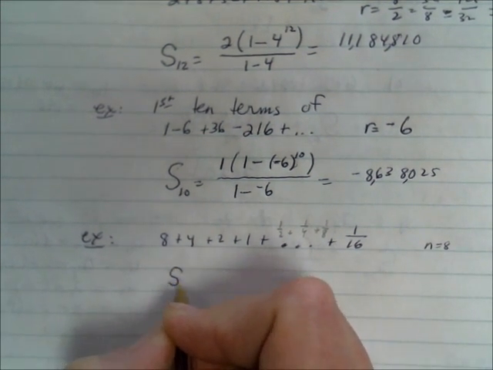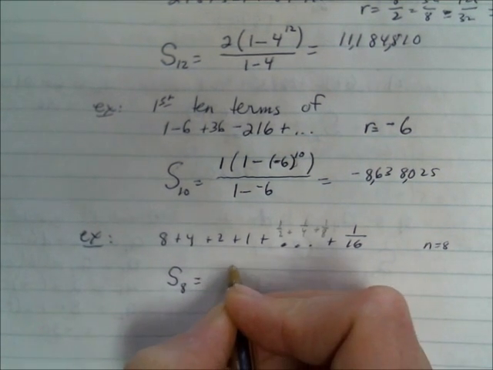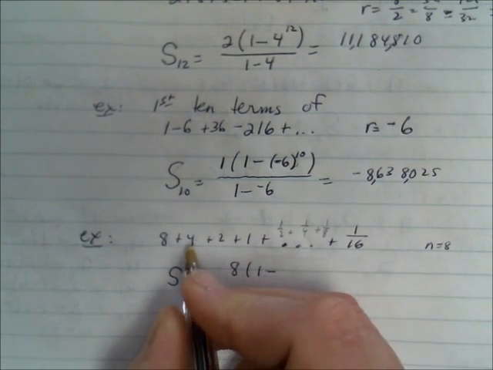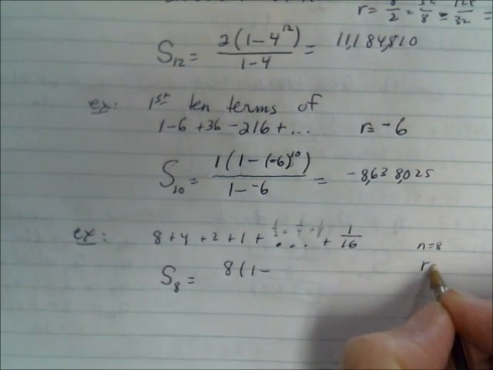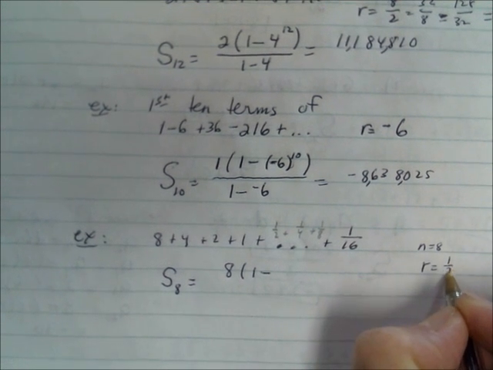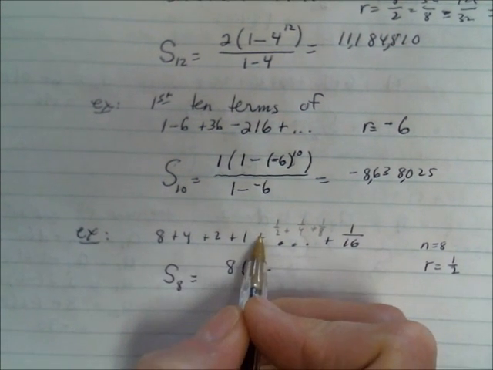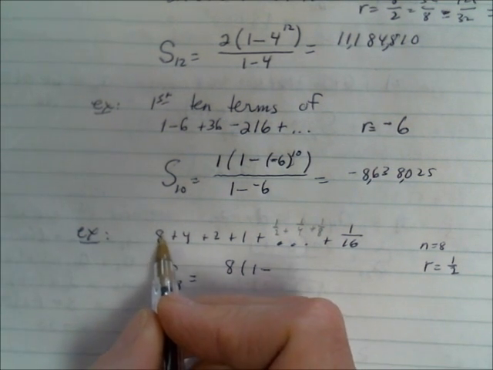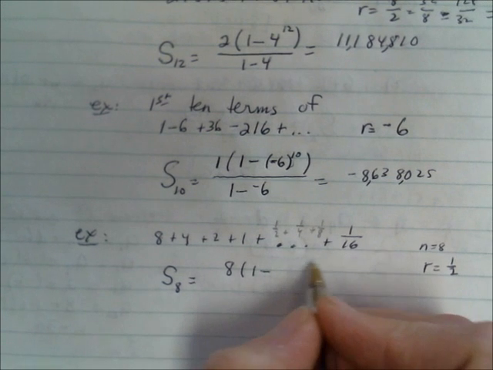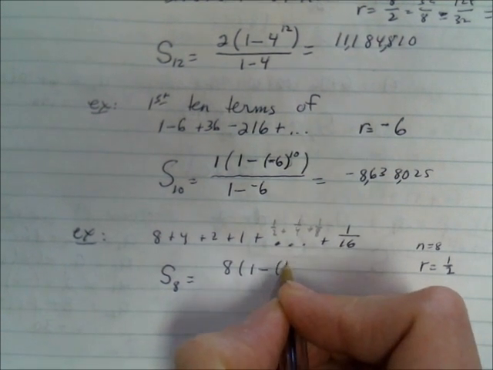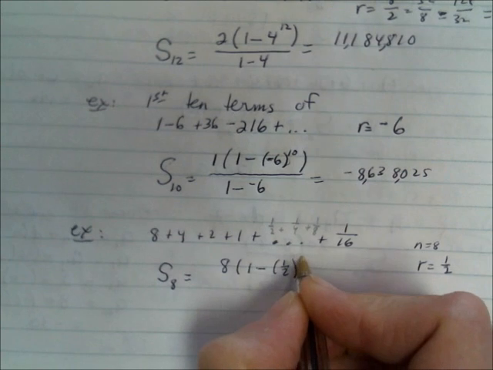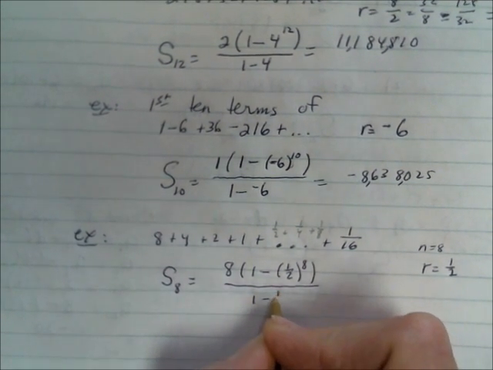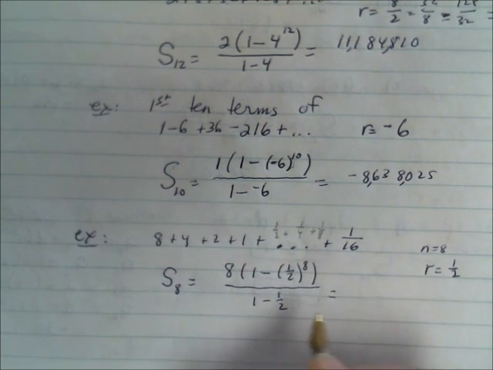And so the sum of the first 8 terms is equal to the first term times 1 minus, now the R value is 4 over 8, which is a half. Be careful. A lot of people look at this and they say the R value is 2, but it's not because it's 4 divided by 8, not 8 divided by 4. So 1 minus a half, I'll put 1/2 in parentheses, and we're raising it up to the power of 8, all over 1 minus a half, which is just a half in the denominator.